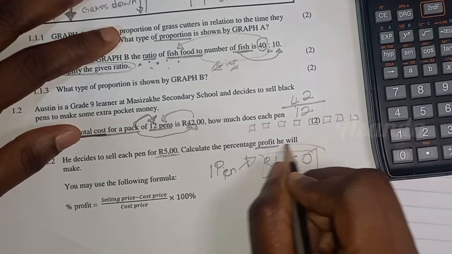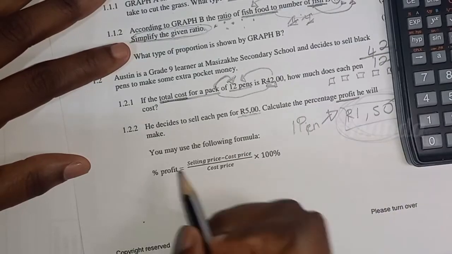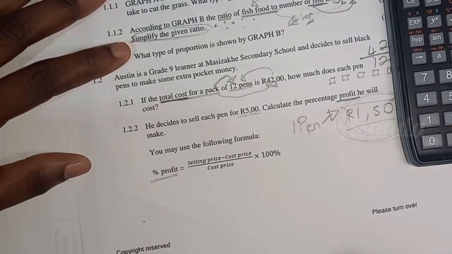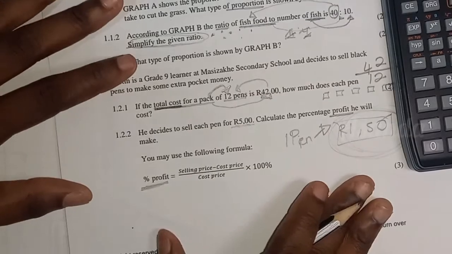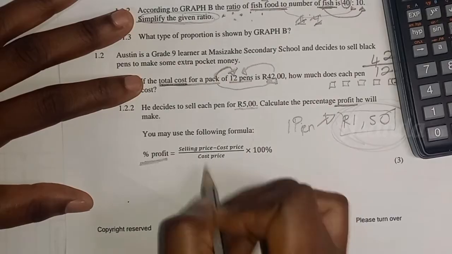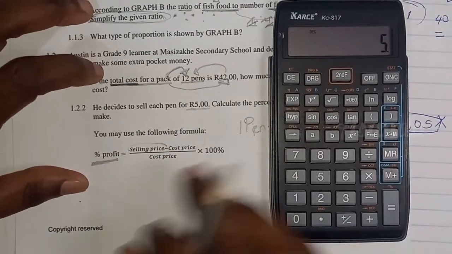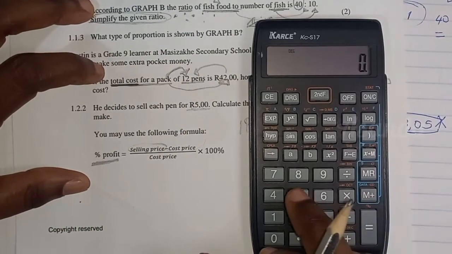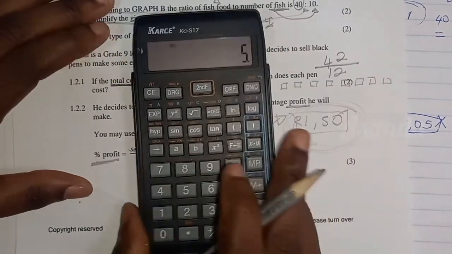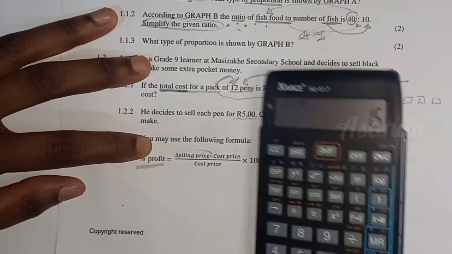We want the percentage. What is the percentage of this? Okay, so what we do is the percentage for the profit. That's what this means. The percentage for the profit. Now let's look at our percentage profit formula. Selling price minus cost price. Okay, how much is he selling the pen for? He's selling the pen for 5 rand, selling price. How much did it cost him to buy the pen? It cost him 3 rand 50. Remember, we calculated that. So selling price minus cost price, which is 3 rand 50. Well, look at that, 1 rand 50.